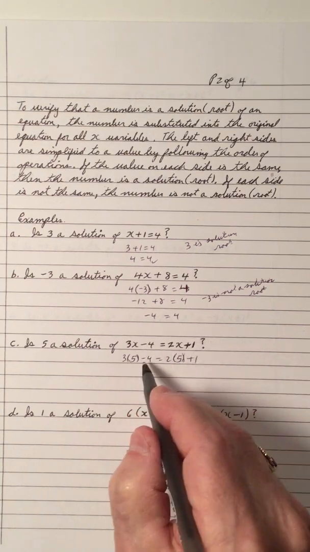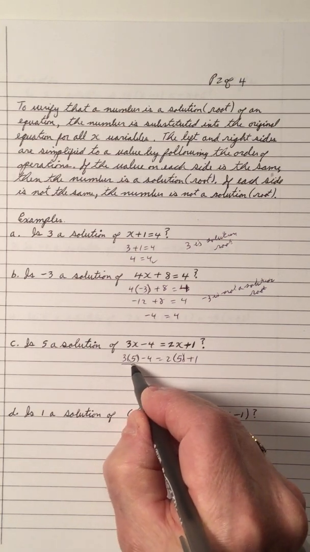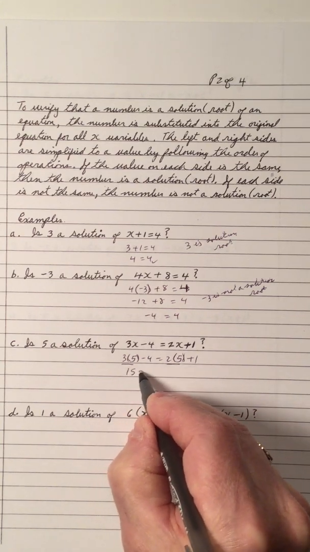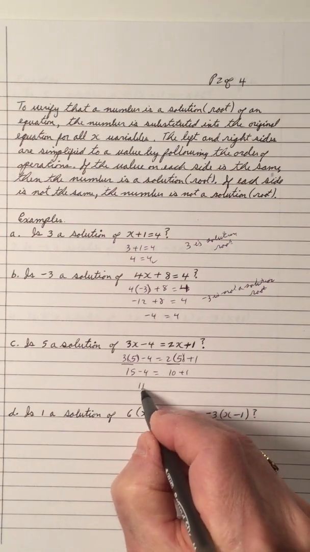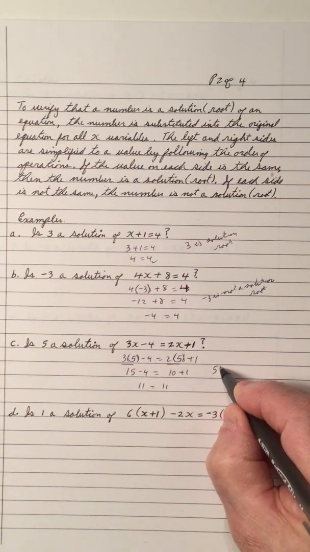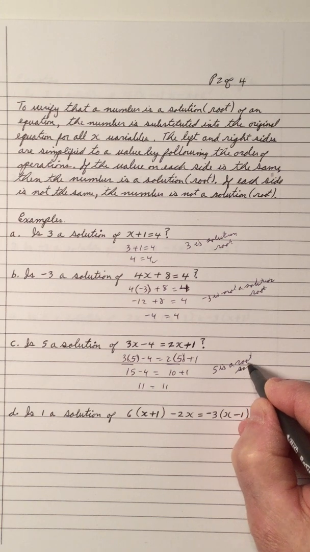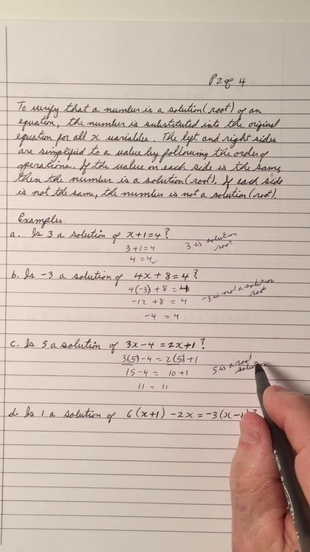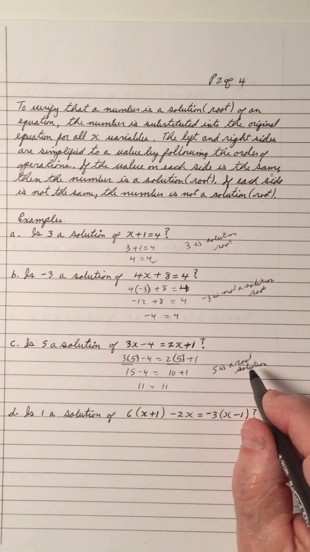Now we have to obey PEMDAS. Well, the insides are already simplified. There's no exponents, so we have to multiply these two, and we have to multiply these two before we subtract or add. 15 minus 4 is 11. 10 plus 1 is 11. 11 equals 11, so that means 5 is a root, or 5 is a solution, whatever way you want to say it. But you'll hear the word root more often in grades 10, 11, and 12. Roots of an equation are the solutions.